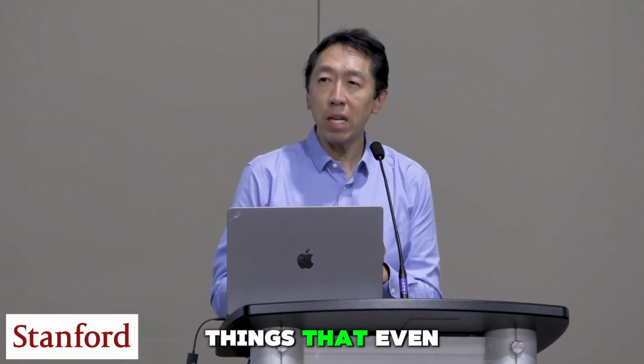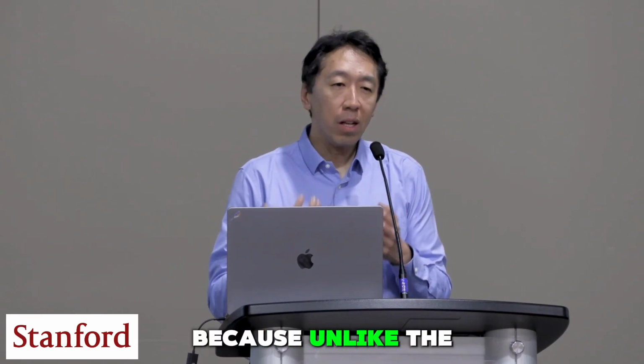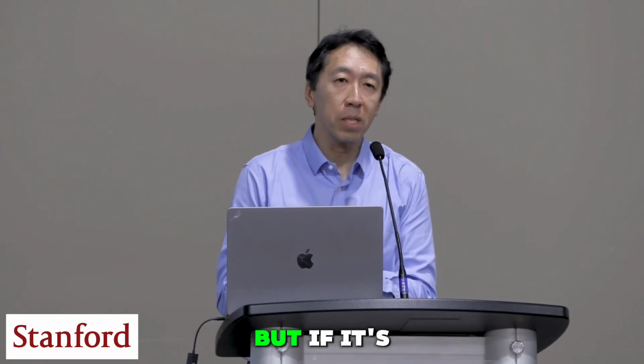Right. So in this new LLM workflow, we often build things that even start to work without a test set. And this is why a lot of people talk about evaluation of these models, because unlike the traditional machine learning workflow where you have a training set and a test set, now I don't want to slow down. If it takes me half an hour to build this, well, I don't always want to go and spend a week collecting my test set, unless there's a responsible AI component that means I have to test it and audit it more rigorously. But if it's a safe application, then the workflow is just build it, test it, ship it, see what happens.